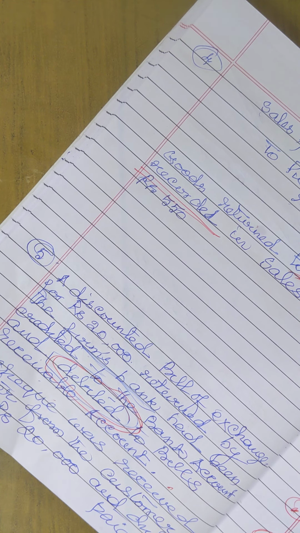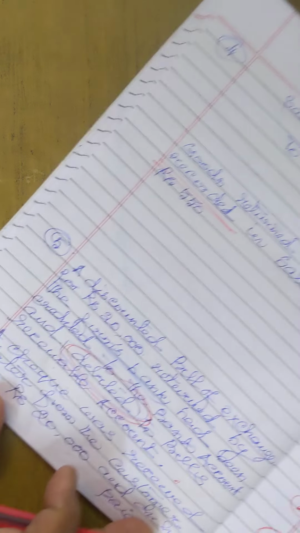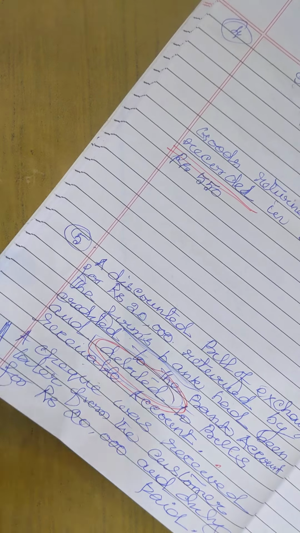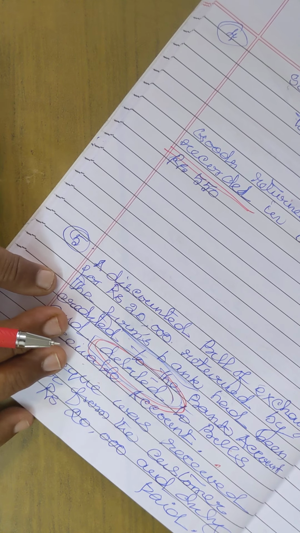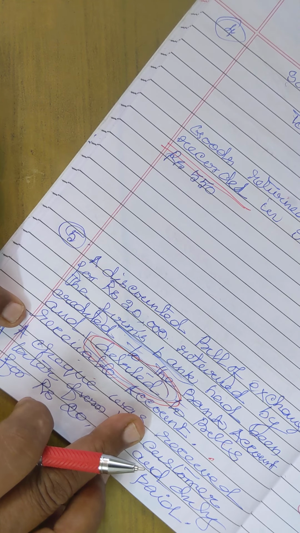Then what do we have to do? The original entry, we have to debit that fellow only, because when that BR is dishonored, it has no value, zero, unless it is renewed. They are not saying that it is renewed. They are saying that later they have received a check from the customer. So this BR is dishonored. So we should not debit the bills receivable account.